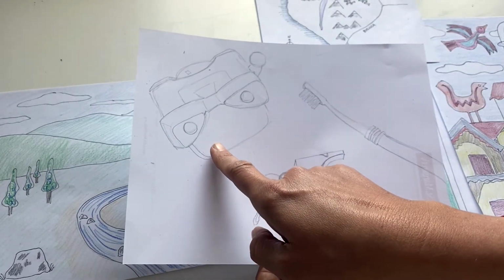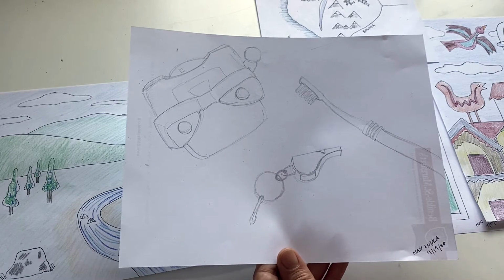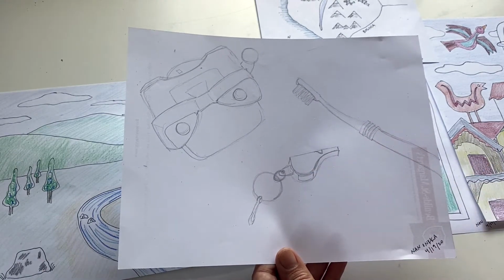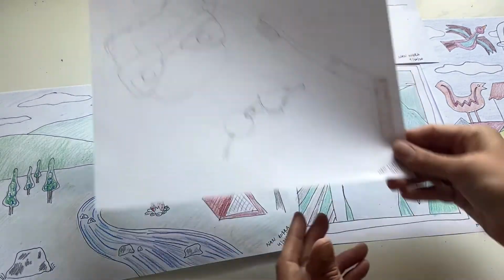This one was the hardest to draw, and so I feel like I could do that one again. But I think I did a nice job on these two, and I'm really happy with them.